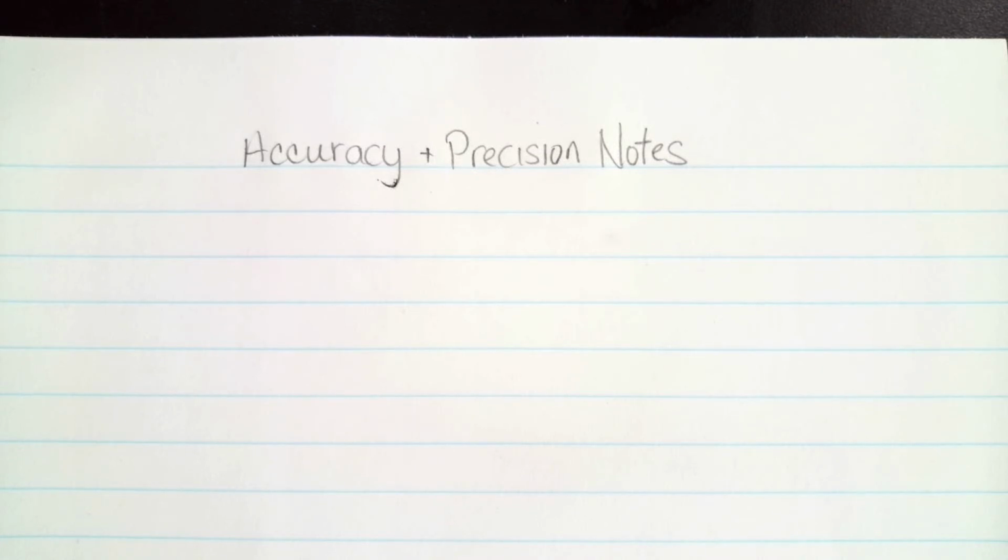Okay, so these are the accuracy and precision notes. There is not a spot in your packet, in the student note packet. So type this in Google Docs, Word, or just write them down on a piece of paper. The first thing we're going to start off with is the two definitions for accuracy and precision.